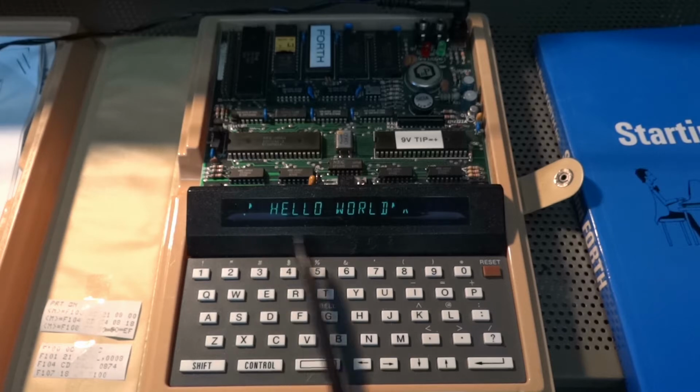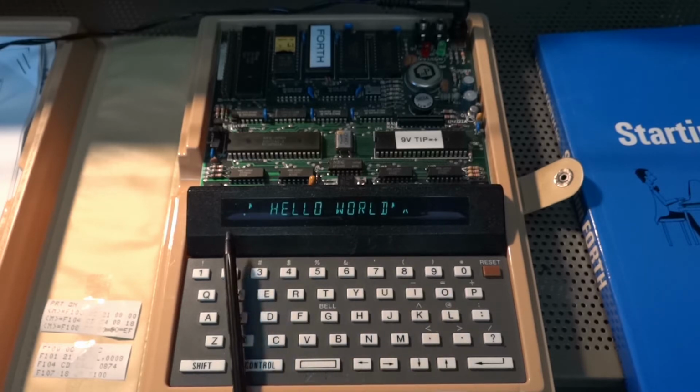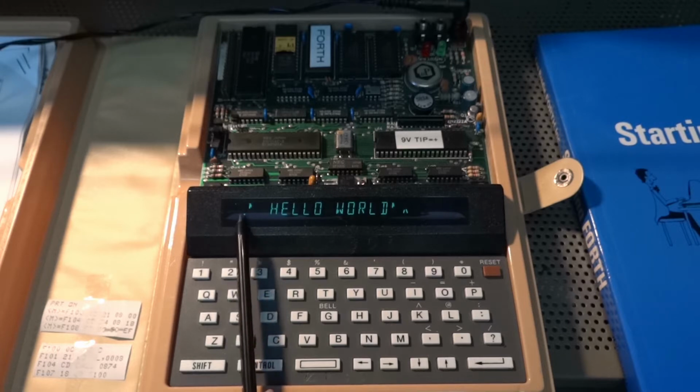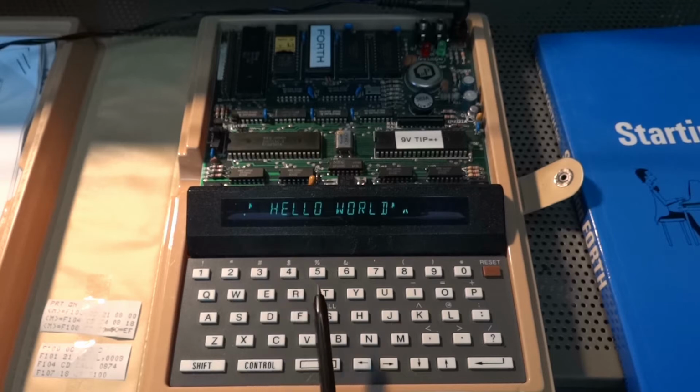So there's also a print string word in Forth, right? And this is the dot quote. Actually it's a double quote, but I think it's only called dot quote. And this is how we print hello world, an arbitrary string, on the screen.